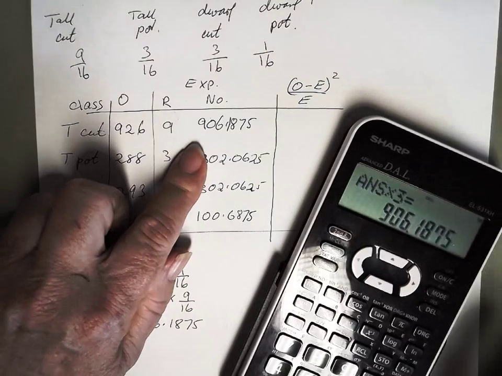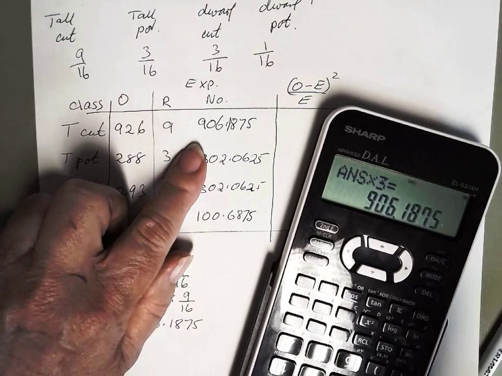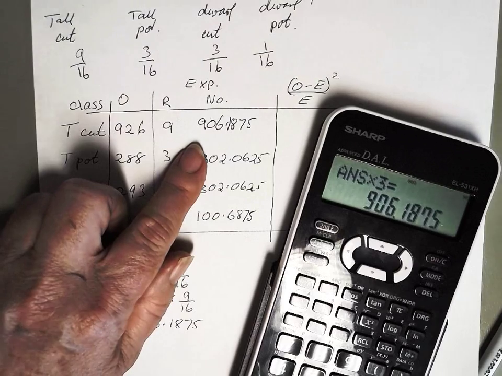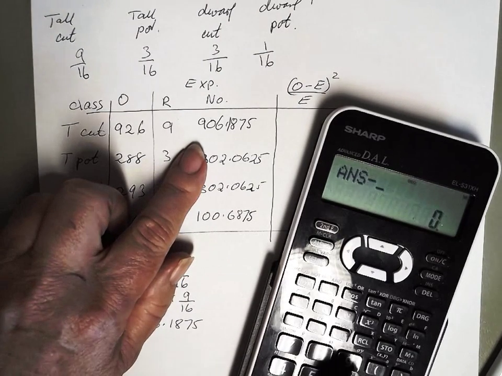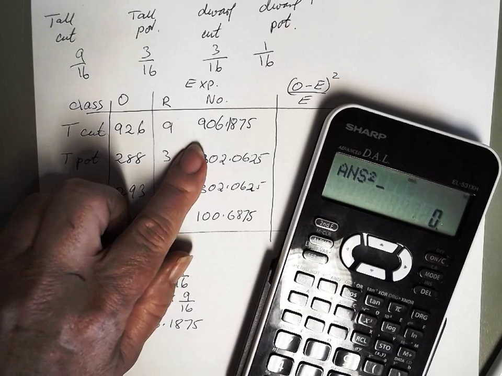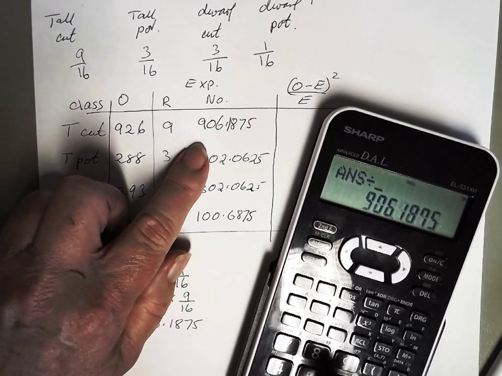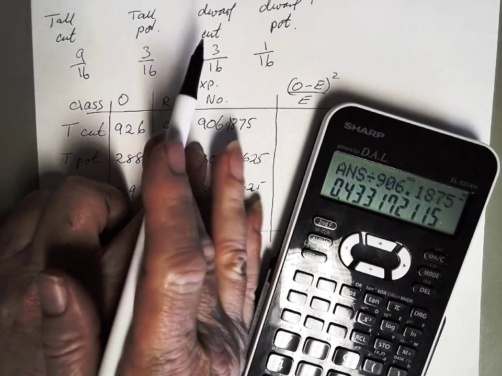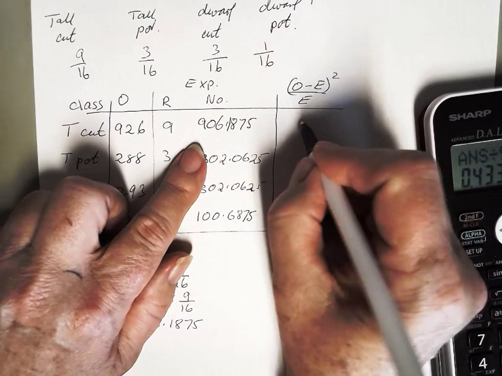So as I've got 906.1875 in my calculator, and it doesn't matter because we're going to square the difference, it doesn't matter which one I take away from the other. I'm going to take minus 926, and then I'm going to square it, and then I'm going to divide that by 906.1875, and that gives me 0.433 when rounded off.